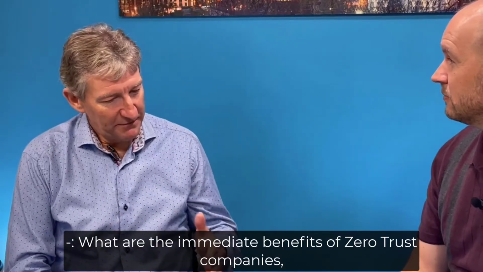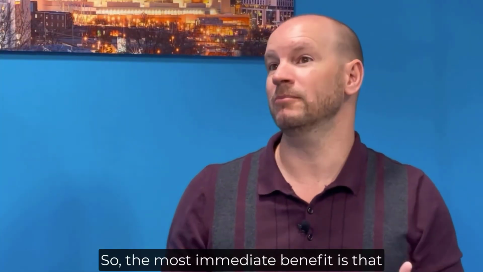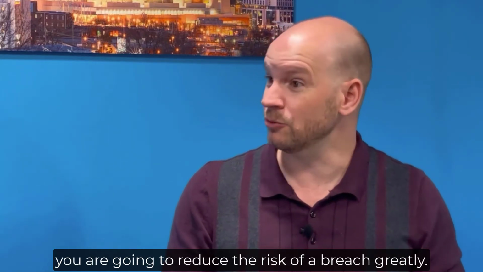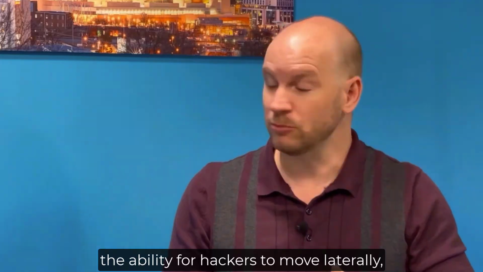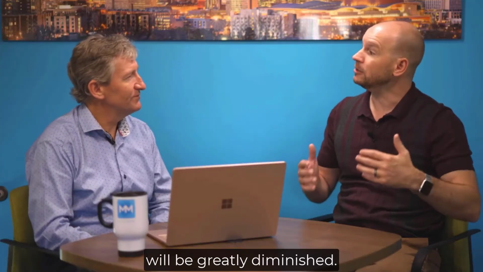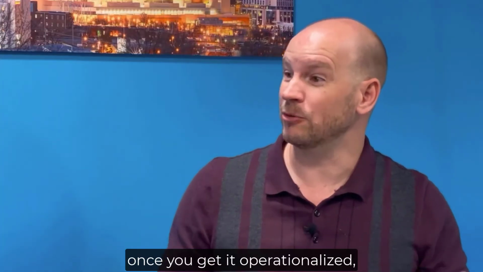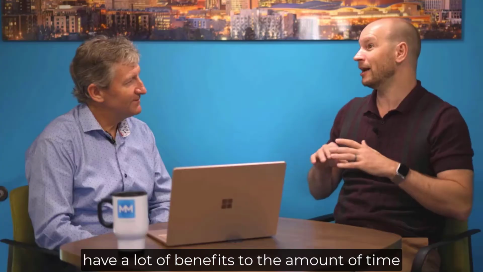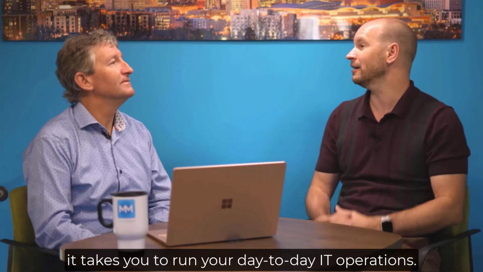What are the immediate benefits of zero trust to companies, enterprises, government departments? Sure. So the most immediate benefit is that you are going to reduce the risk of a breach greatly. And even if you do get breached, the ability for hackers to move laterally within your network will be greatly diminished. It's also more cost effective once you get it operationalized. A lot of the new technologies like Intune, for example, have a lot of benefits to the amount of time it takes you to run your day-to-day IT operations.